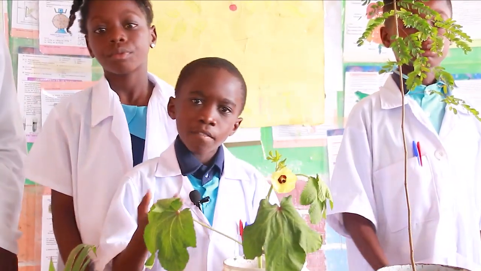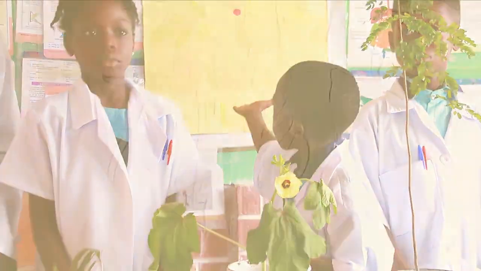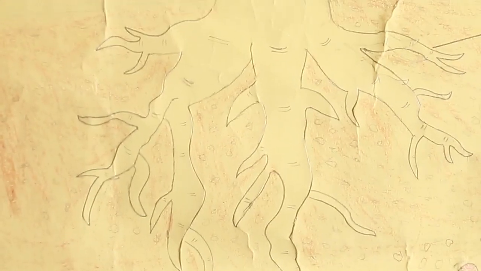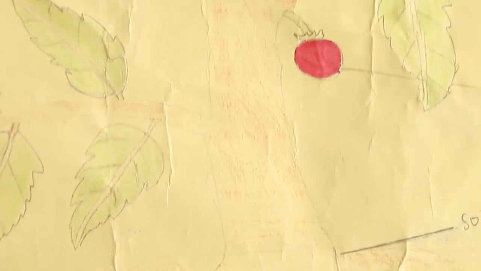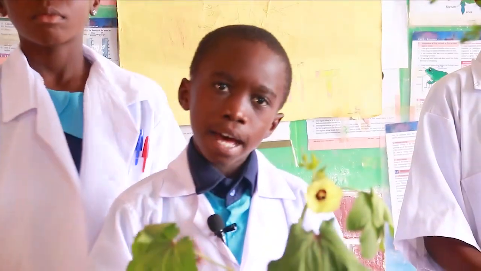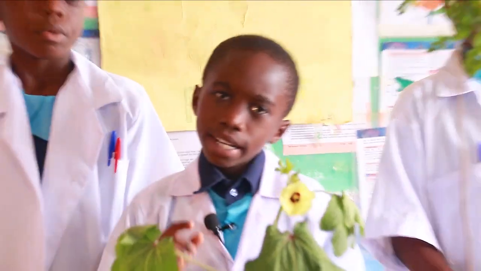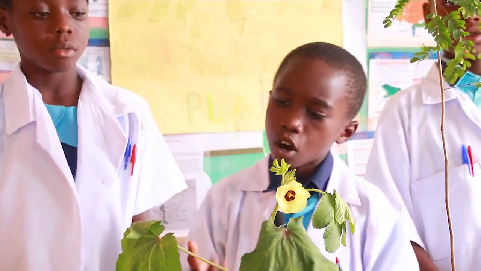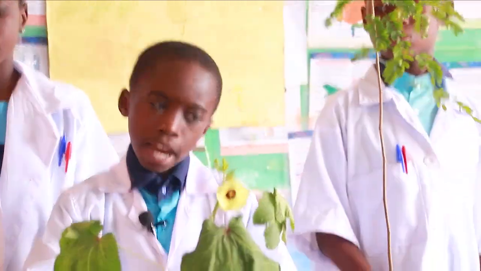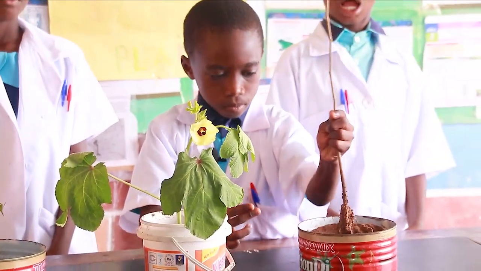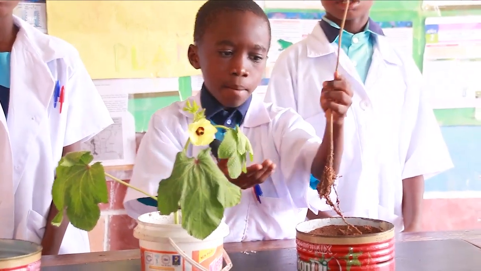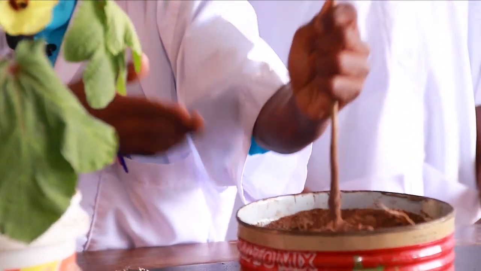First, a plant has a root, as you can see from the diagram on the wall. Don't forget that we learned about the root system in Basic 4 to 6. If you don't remember, let me remind you. We learned that we have two main types of roots: taproot and fibrous roots. The taproot system is one main root that goes straight down.